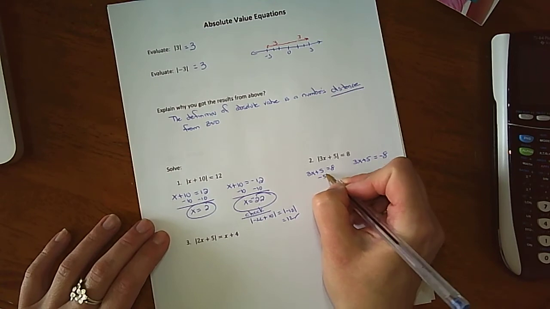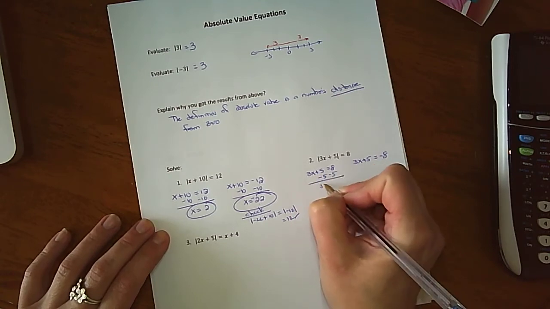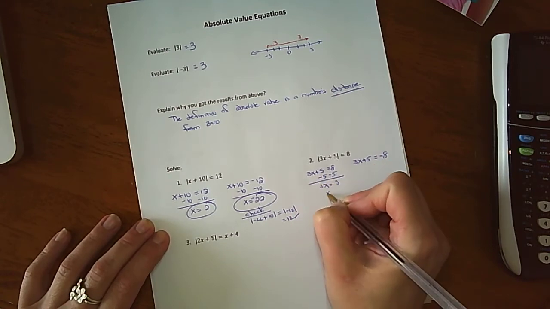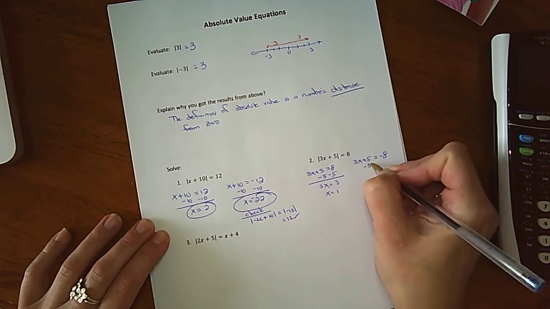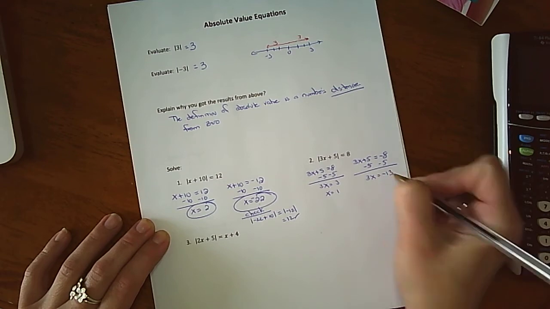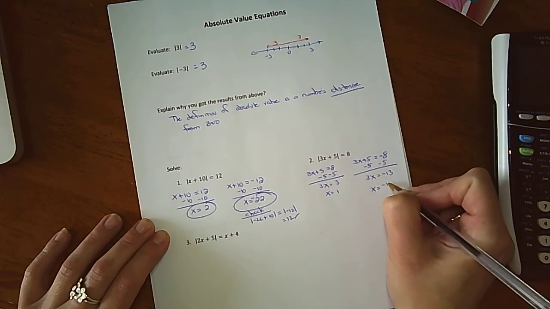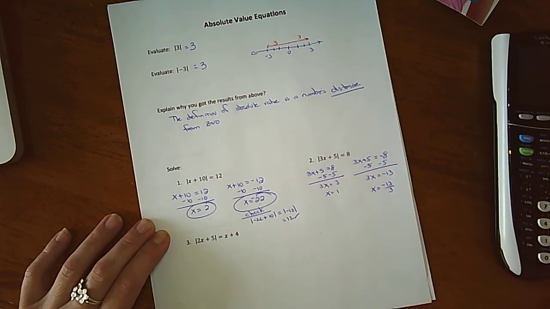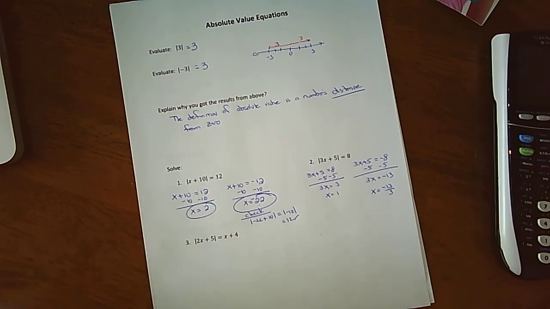Subtract 5. 3x equals 3. X equals 1. Subtract 5 here. 3x equals -13. And leave it as a fraction. Fractions are better. -13 over 3. Now these are our potential answers.